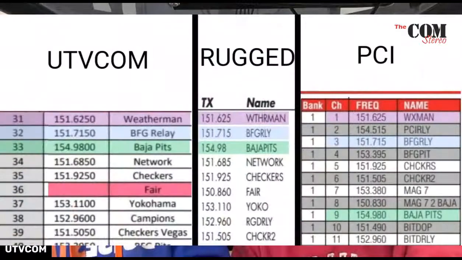We program our frequencies differently than Rugged or PCI, and I'm going to show that in this little diagram. If you look on the far left, it says TheCOM, the center's Rugged, and the right-hand side is PCI. Our channel 31 is the weatherman. Rugged's is typically 1, and PCI's is 1. So you could line up PCI and Rugged on channel 1, but we're going to do another example.